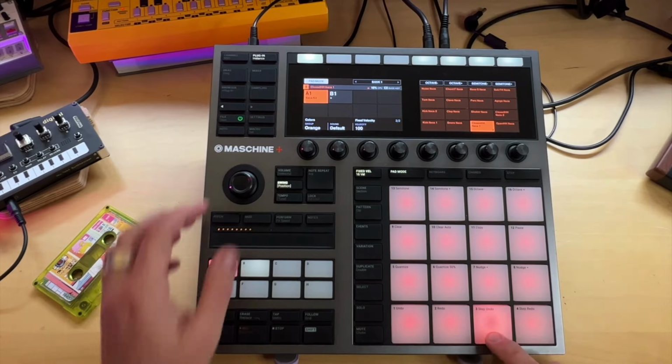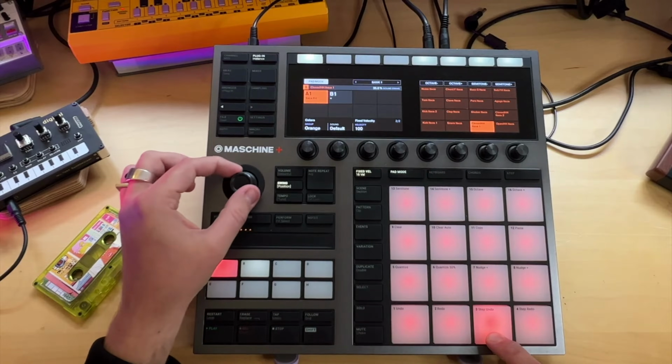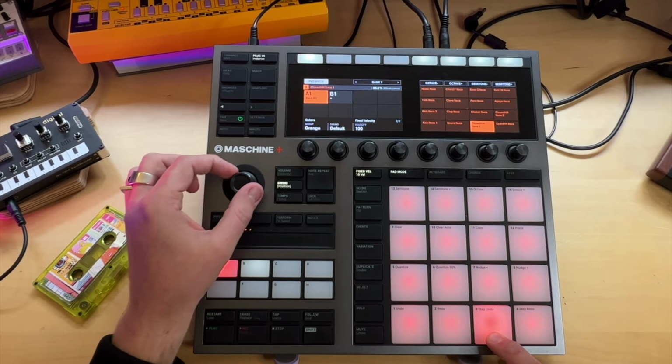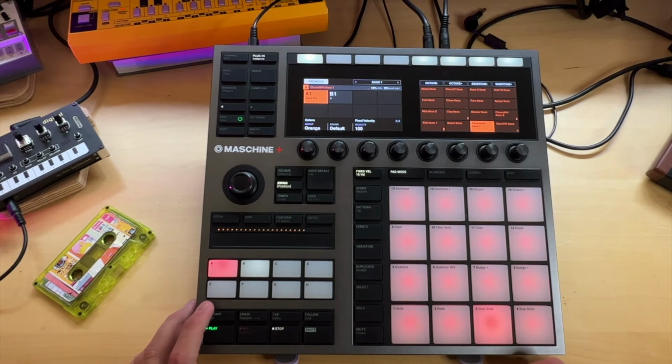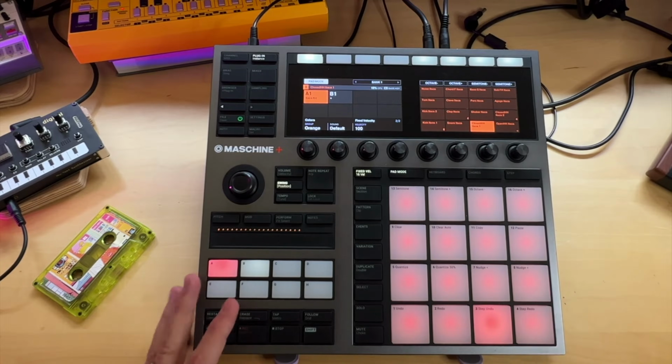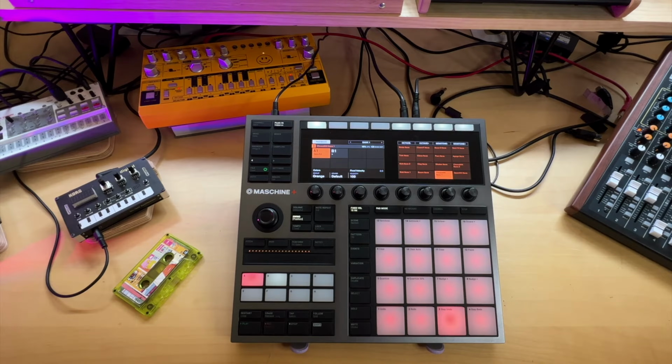Same with this one. Let's hold this one down and swing that to, I don't know, let's just be drastic here, go all out, 35. It just means the kick's pretty consistent, but everything else kind of dances around it. It's just something to know and something for you to use at your own taste. Still a really cool feature that you should experiment with.